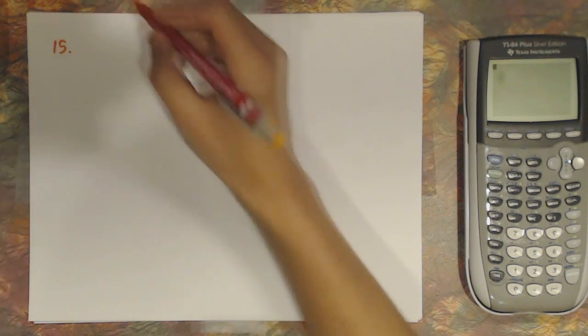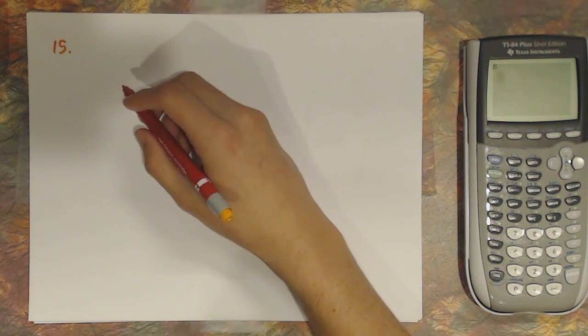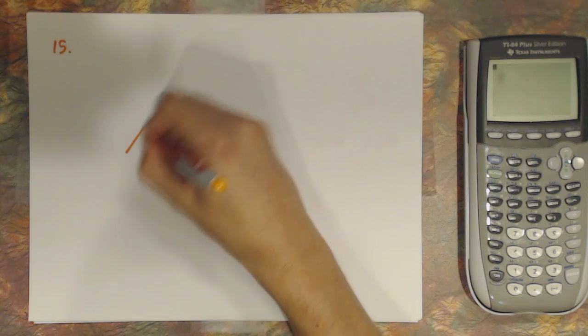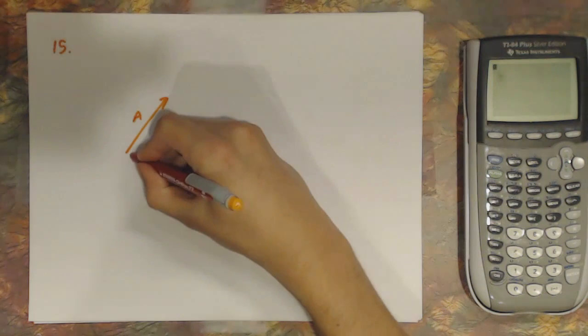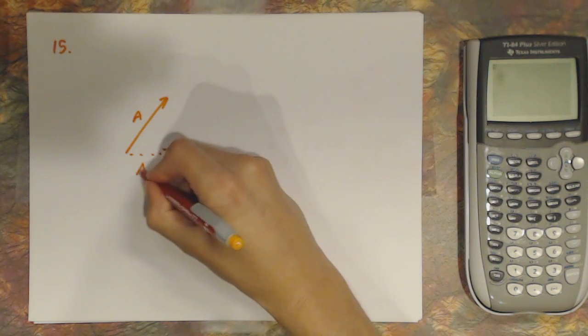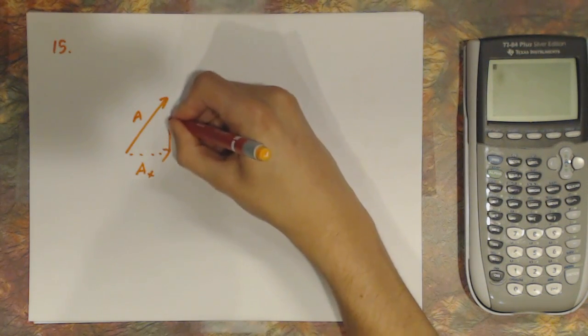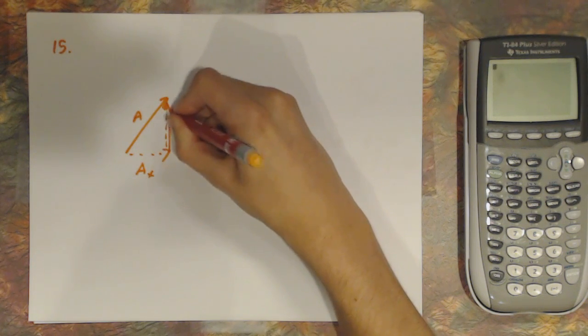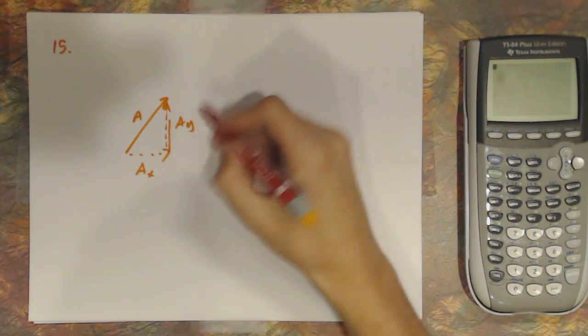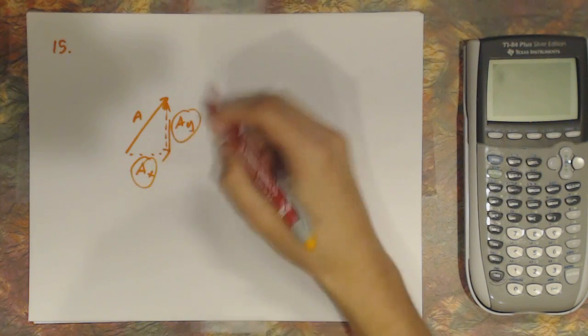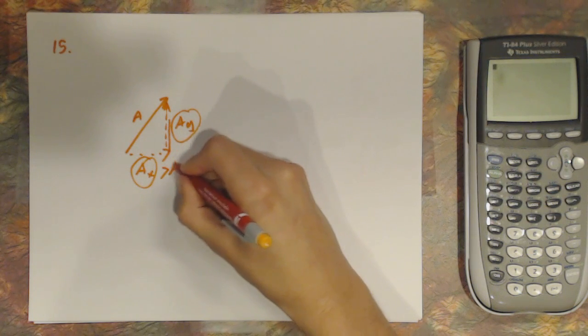The next question is question 15, and it asks, can a vector have a component greater than its magnitude? And the answer is no, and here's why. Let's say we have a vector, we'll call it A. It has an x component, A sub x, and a y component, which is supposed to be a dotted line, A sub y. And the problem's asking, can either of these ever be greater than A?